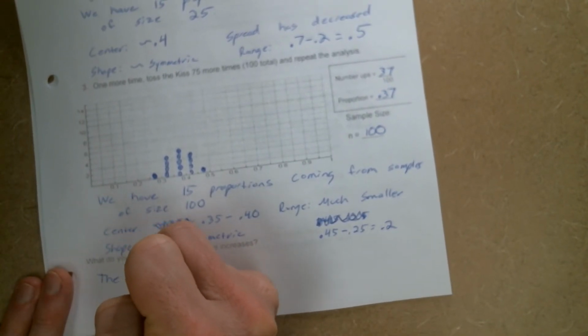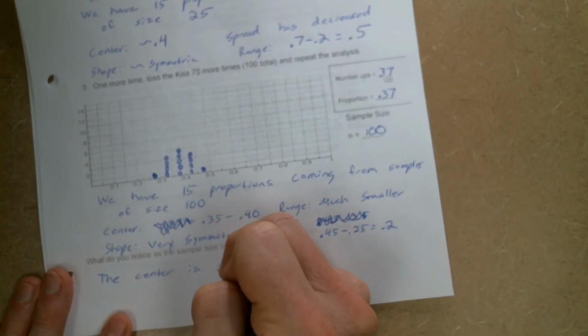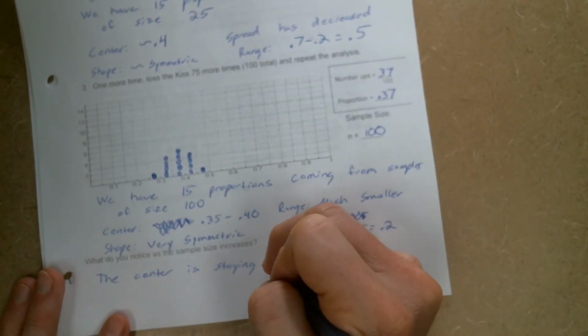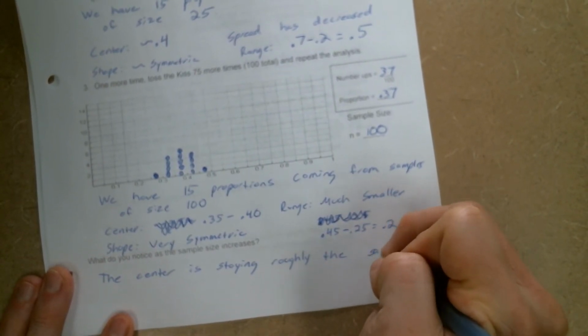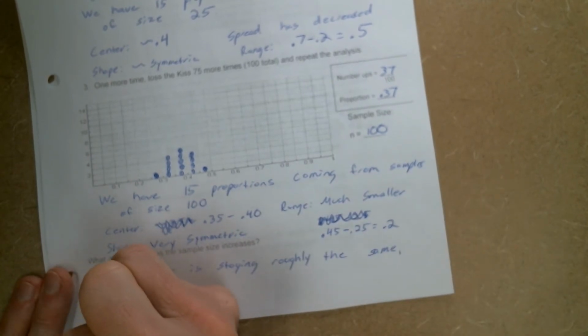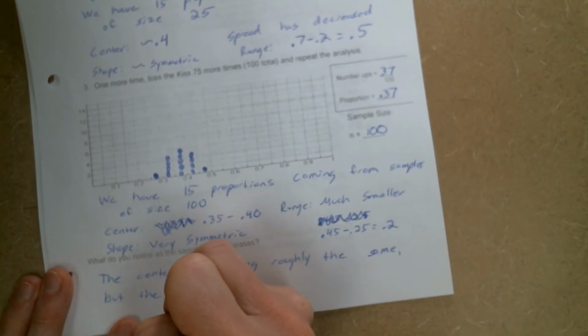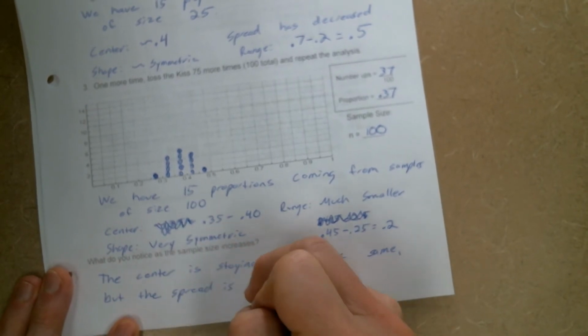All right, but each time we increased our sample size, what we should notice is that the center didn't really change. However, the range or the spread of our data became much, much smaller. So what do you notice as the sample size increases? I basically just said that. The center is staying approximately the same, or roughly the same, but the spread is getting smaller.